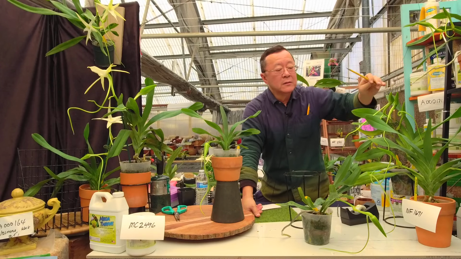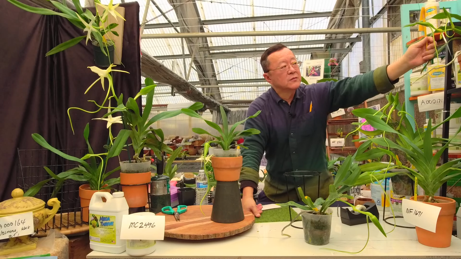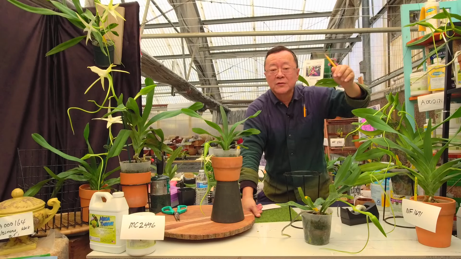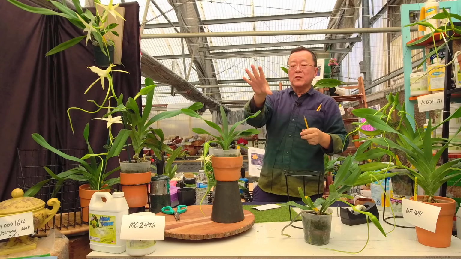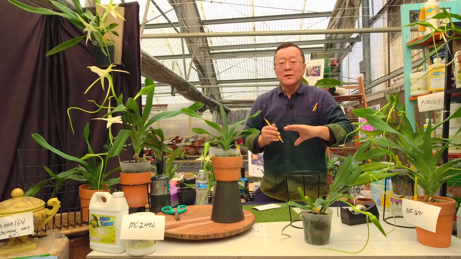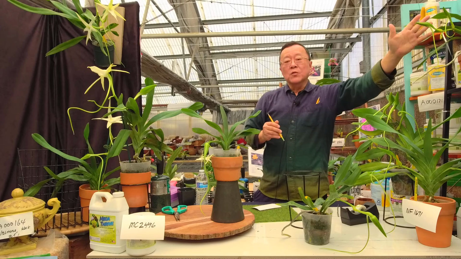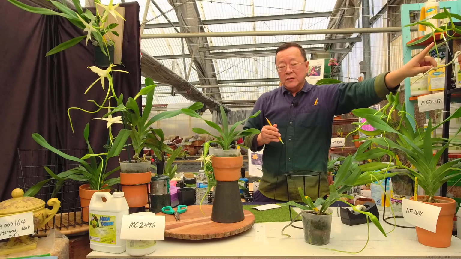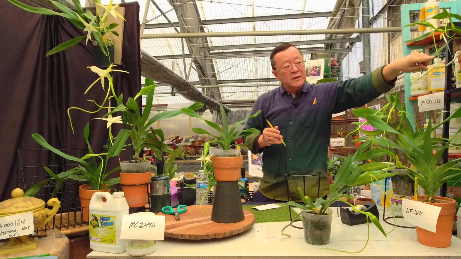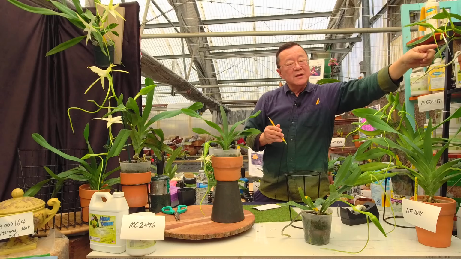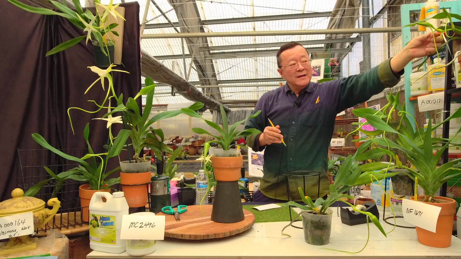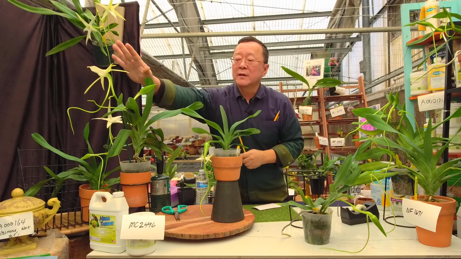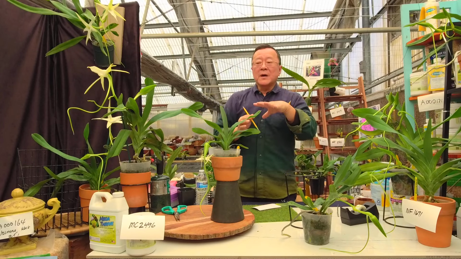It takes about, from when the spike comes up to the first flower opening, 4 to 6 weeks. They're not like phalaenopsis going to pop open overnight. The fun part is to see them grow, and this spur gets elongated. As they get elongated more, they actually produce a lot of honey inside this tube here, and that's why when they open, that's how they attract the moth.